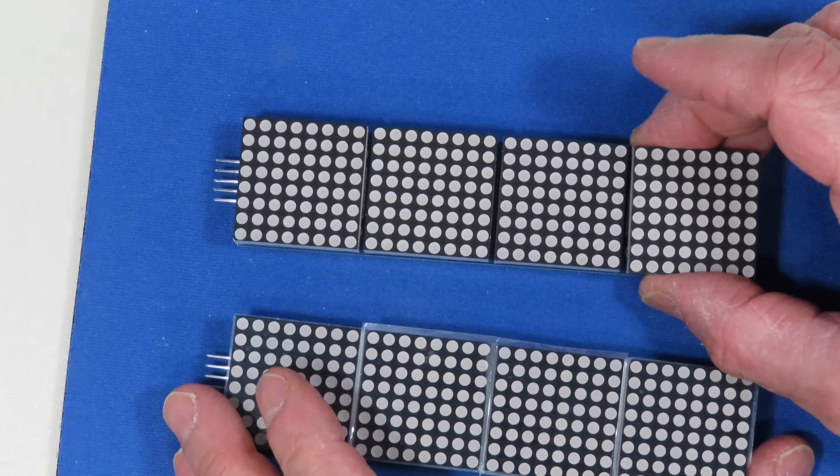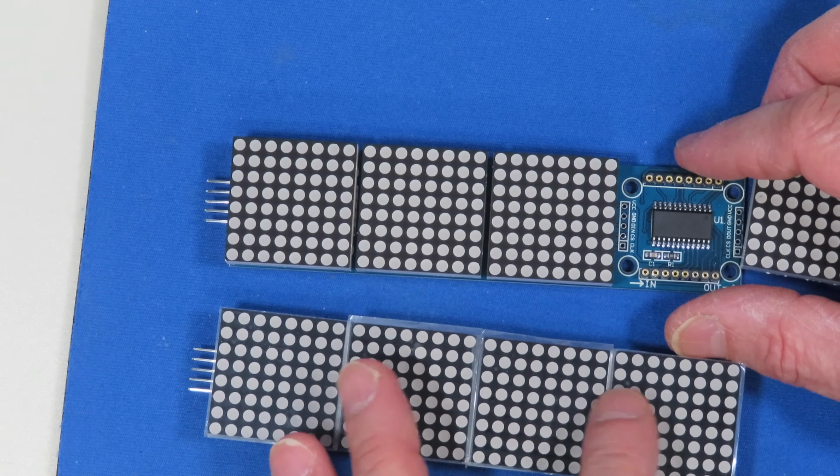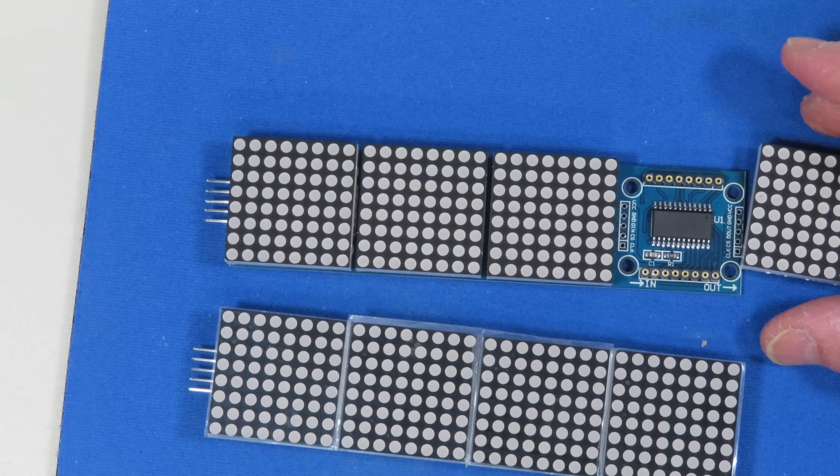So let's go and see what it takes to hook one of these up to an Arduino, and then we'll run some code to make some very interesting displays on our 8x8 matrix displays.